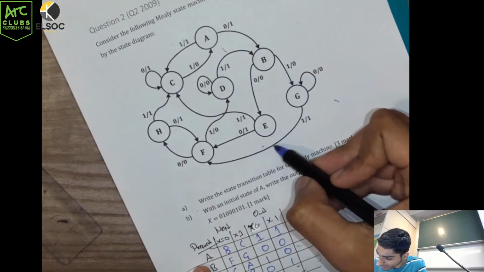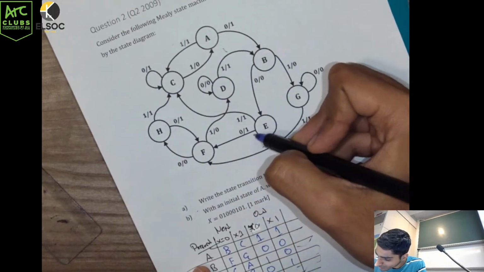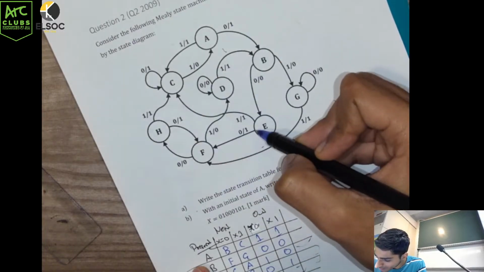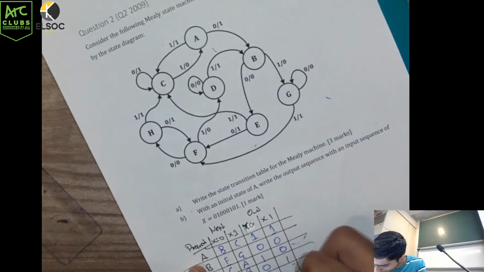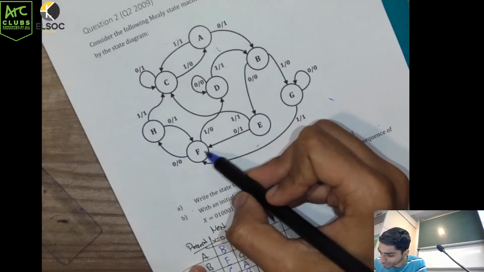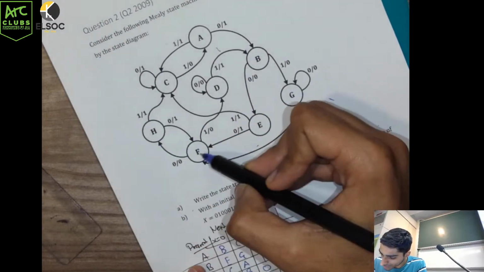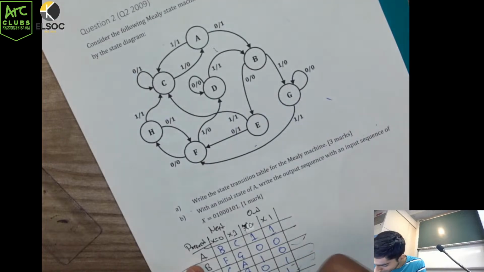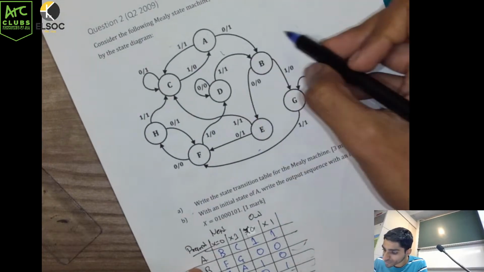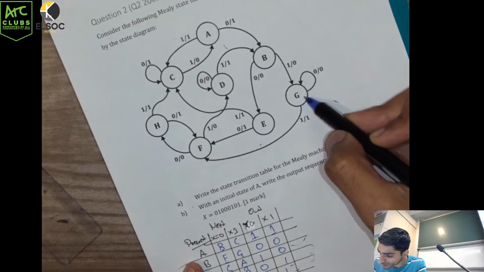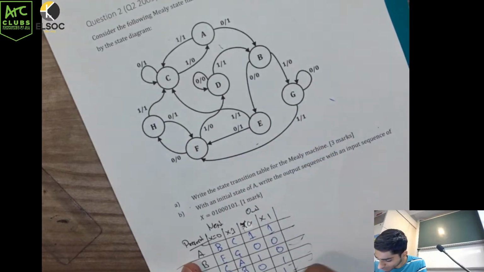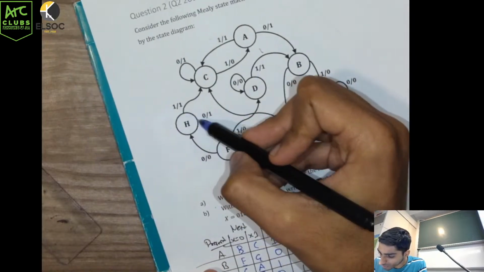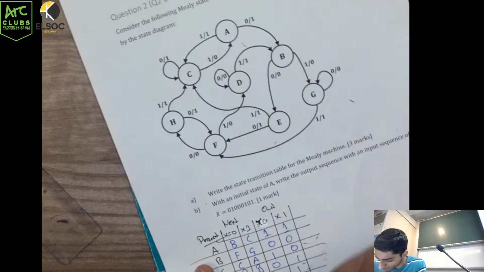A, B, C, D, E goes F, C, 1, 1. From F, we go to H, D, 0, 0. From G, we go back to G, or F with 0 and 1. G, F, 0, 1. And H, we go to F, C, 1, 1. Did everyone get this far?